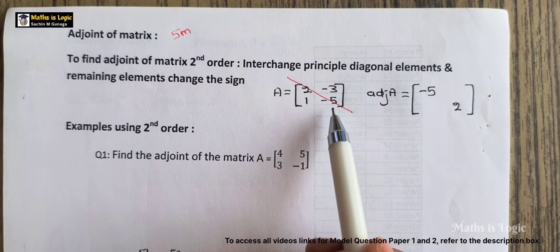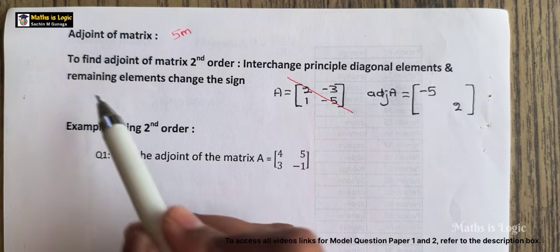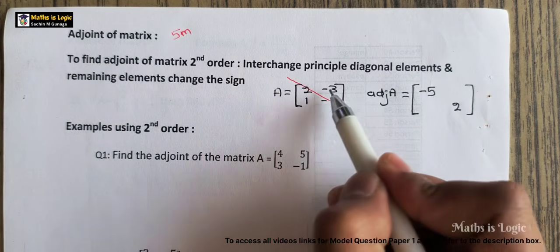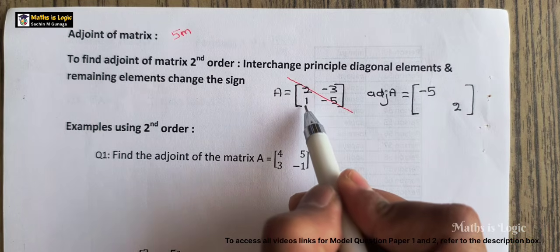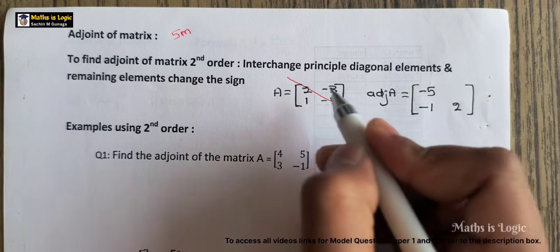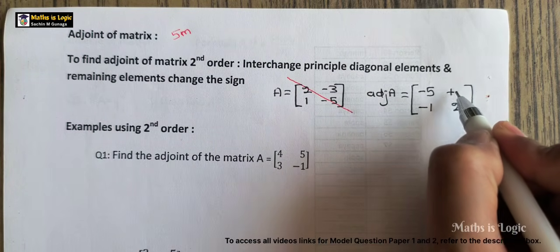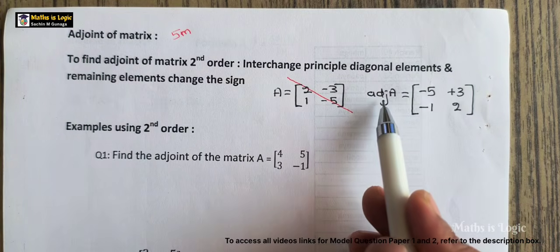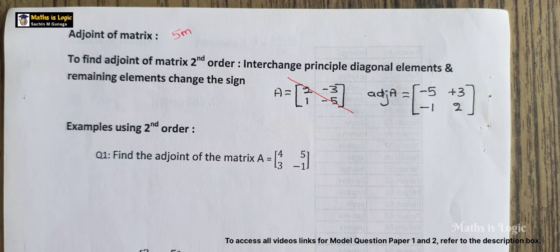After interchanging the principal diagonal elements, next we change the sign of the remaining elements. The remaining elements are 1 and minus 3. Plus 1 becomes minus 1 and minus 3 becomes plus 3. So this is what we call the adjoint of the matrix.